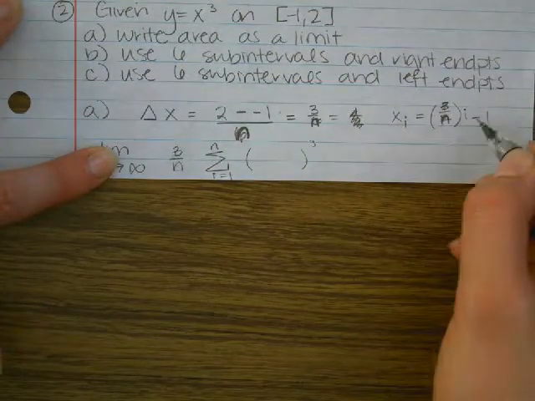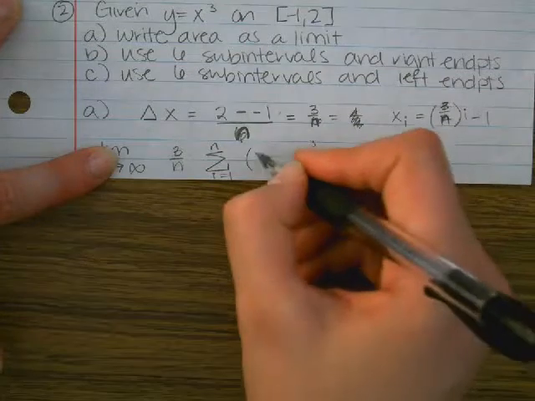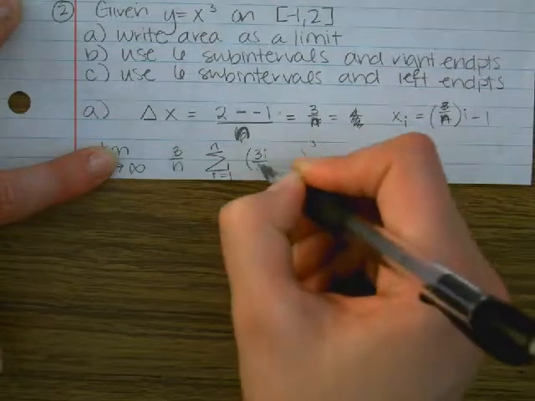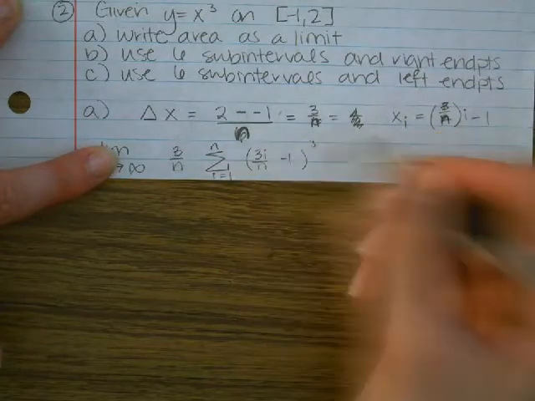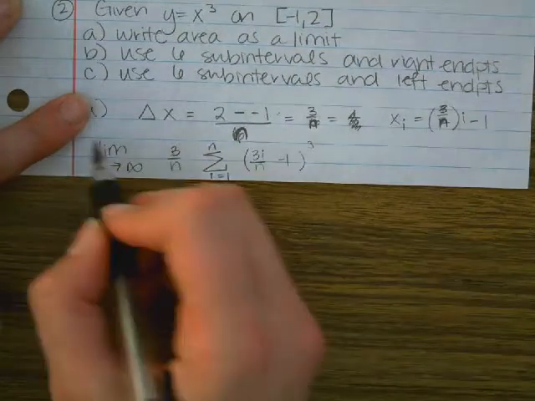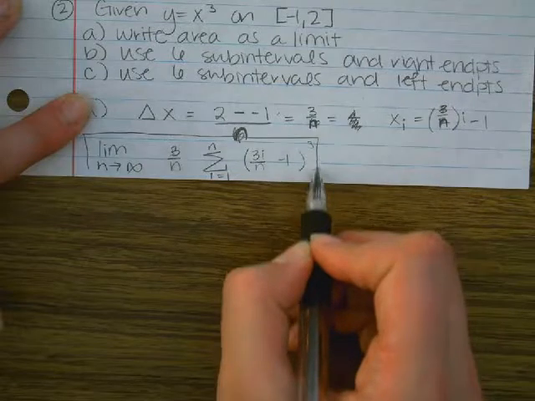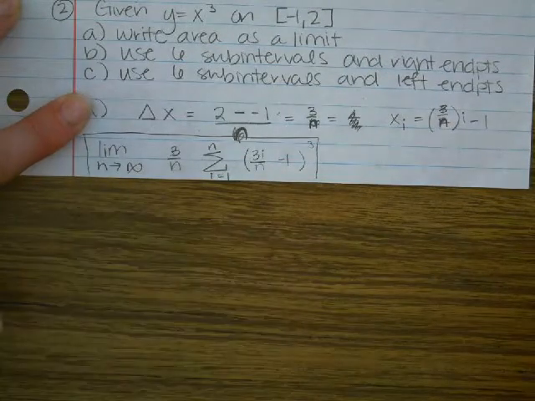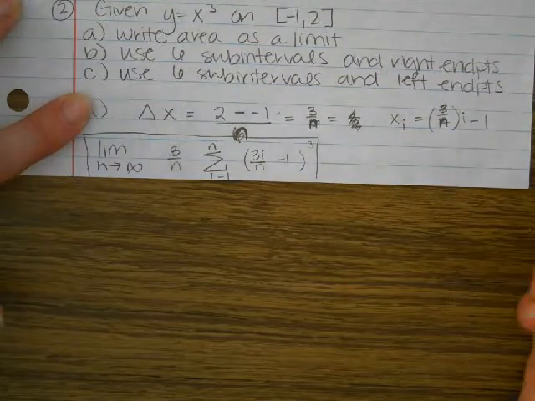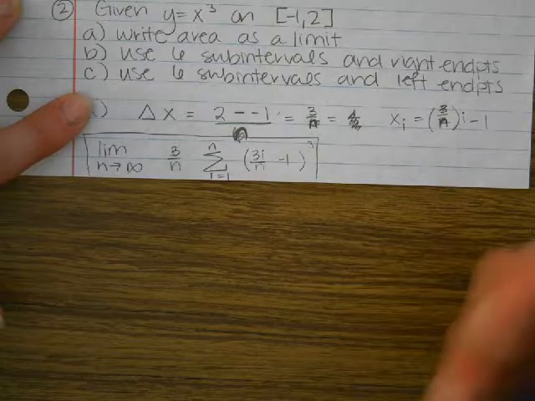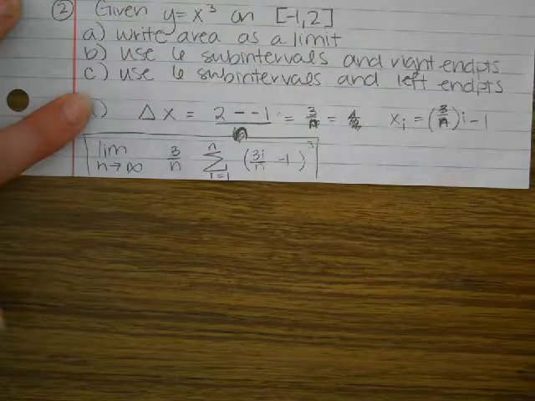If I take the i and multiply it, it goes on top of my fraction with the 3, so 3i over n, subtract 1. That's me writing just the general formula, how you find this every single time. After we have this formula written, now we can do B and C where we're doing specific numbers.